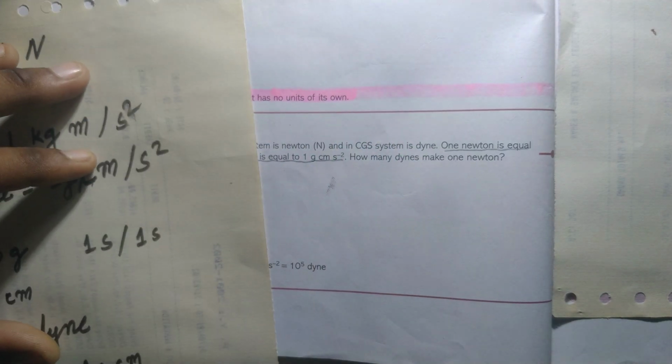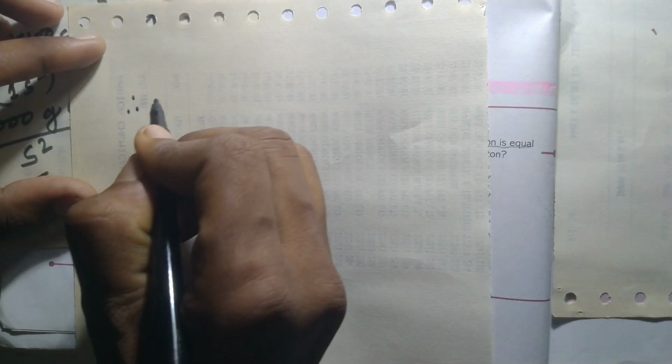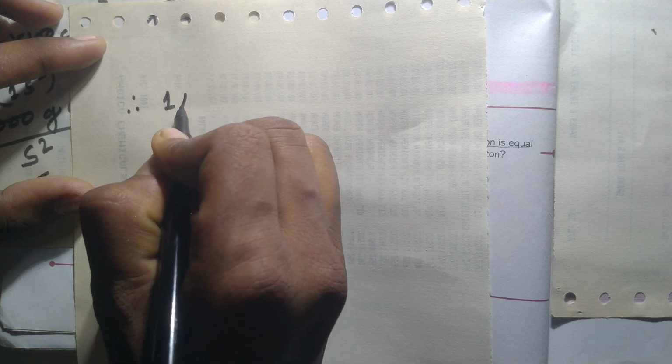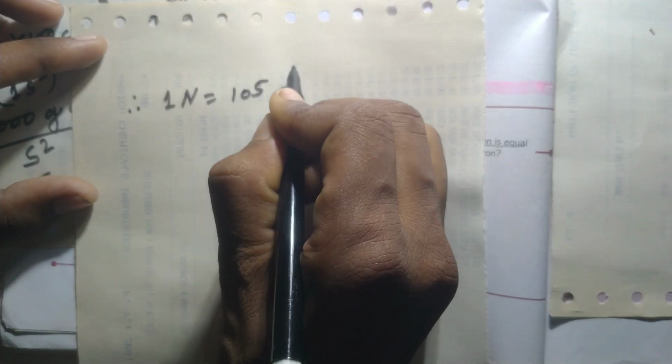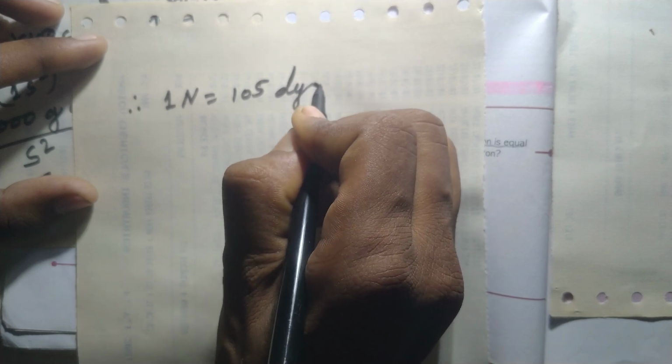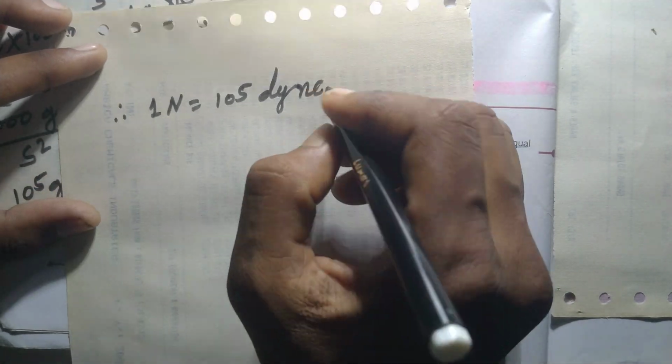Hence, therefore, 1 Newton equals 10 to the power 5 dyne. Got it? Answer.